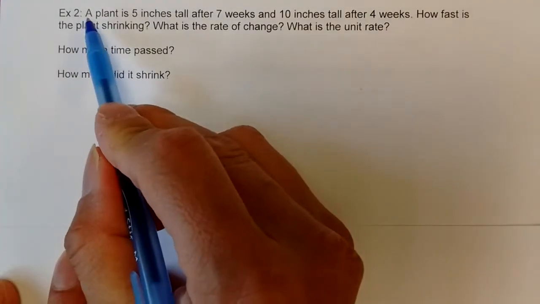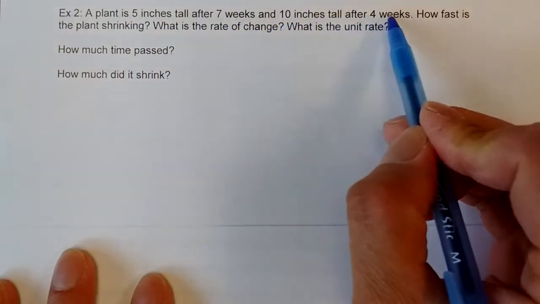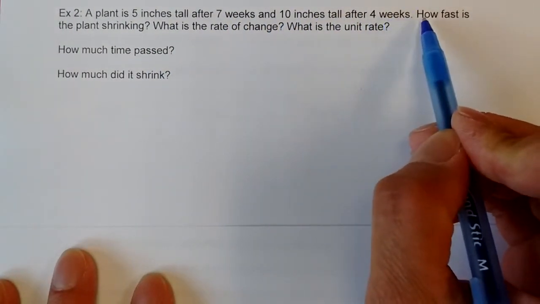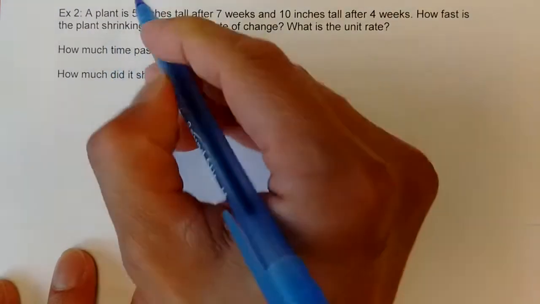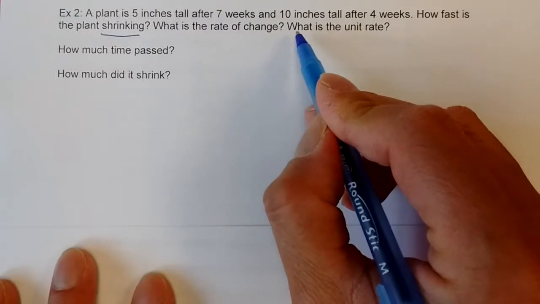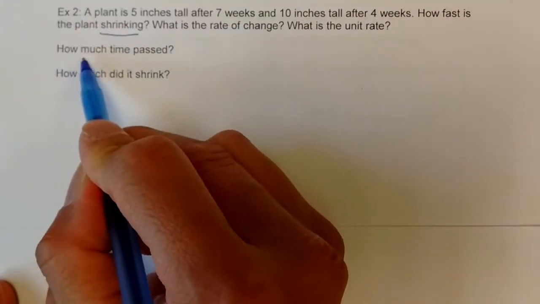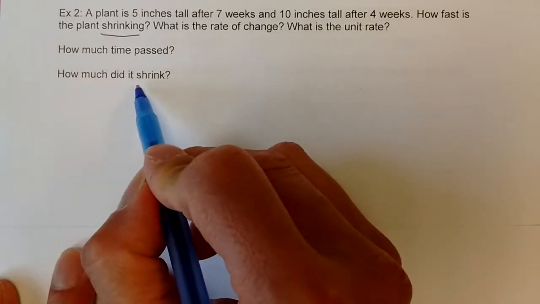In example 2, we have a plant that is 5 inches tall after 7 weeks and 10 inches tall after 4 weeks. And the question is, how fast is the plant shrinking? What is the rate of change? And now we're adding, what is the unit rate? So we still have our two questions before, how much time has passed and how much did it shrink?